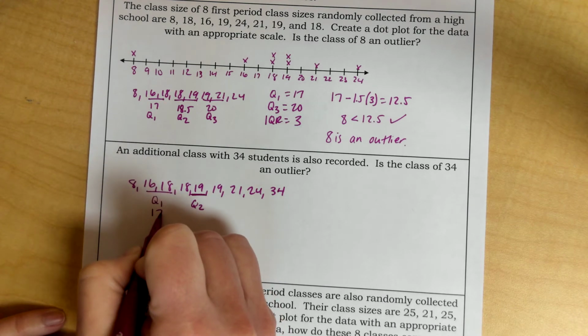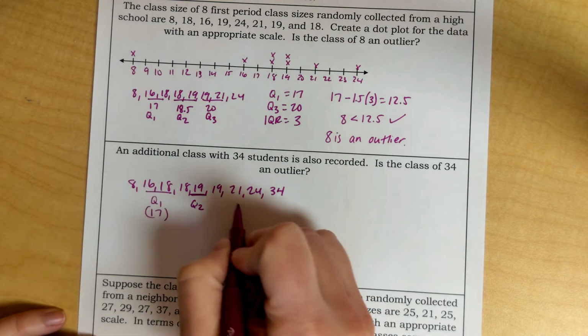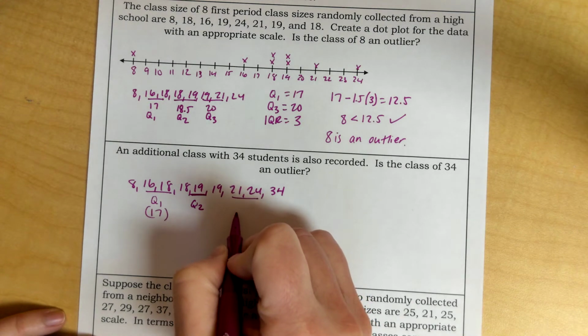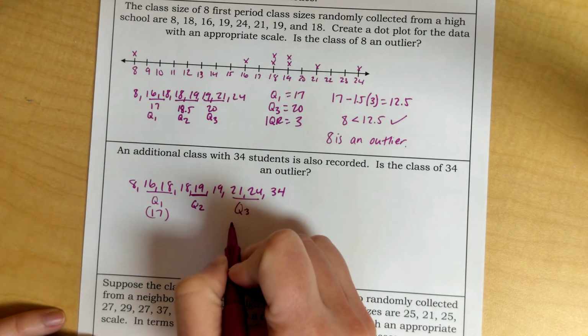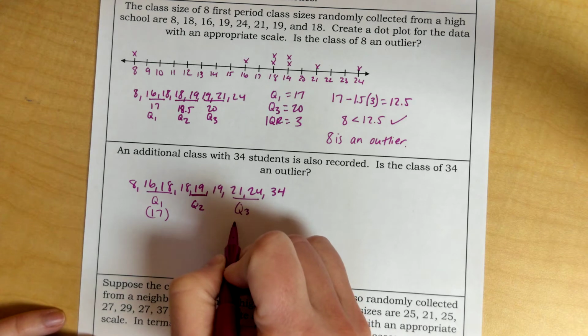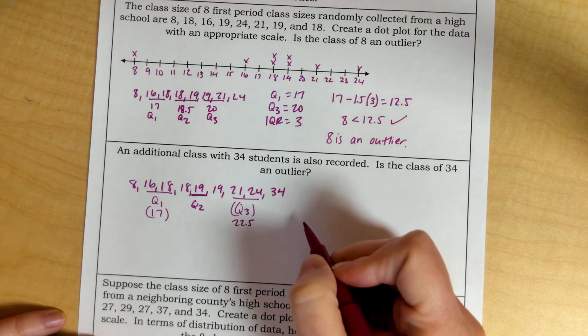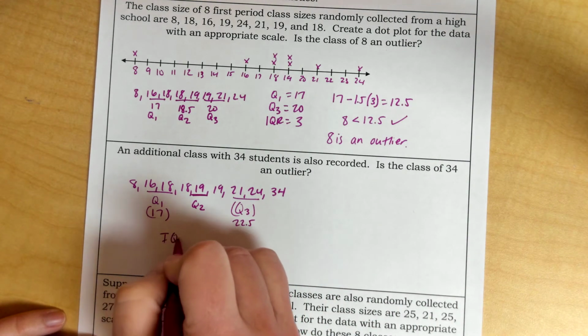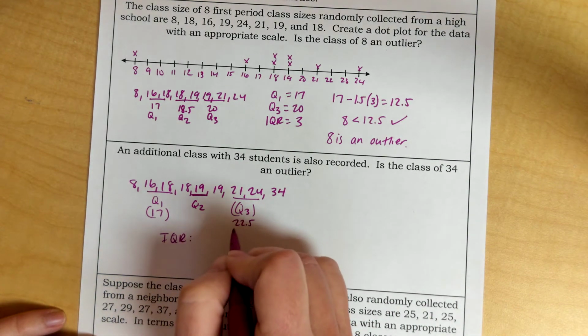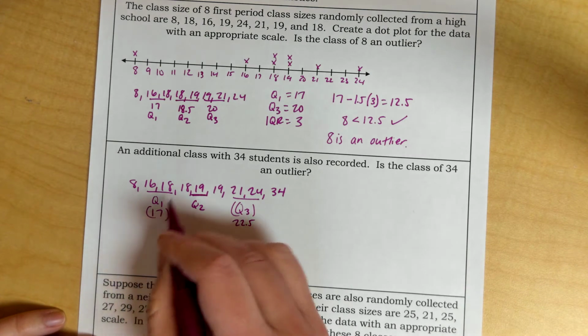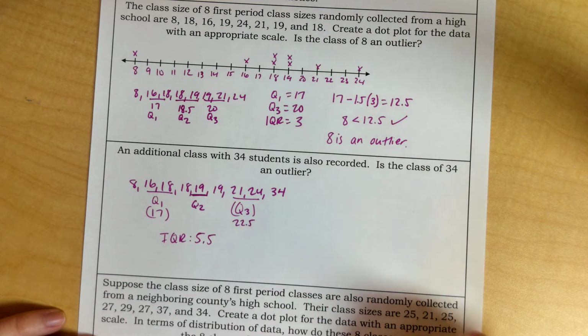Which means that our first quartile is still going to be an average. It's going to be 17. And then we're going to have to average here to find our third quartile. If we average 21 and 24, we get 22.5. So our interquartile range is going to be 22.5 minus 17, which is 5.5.